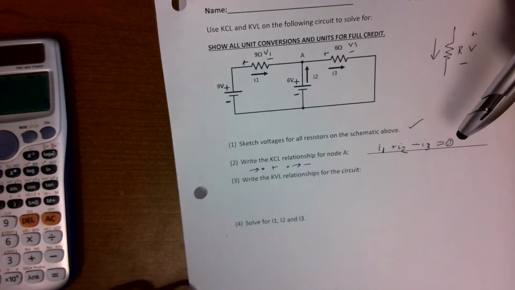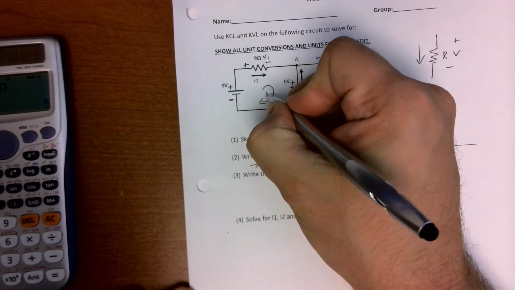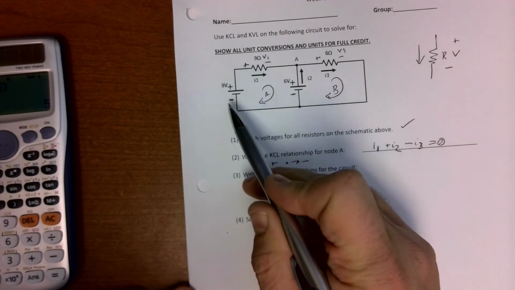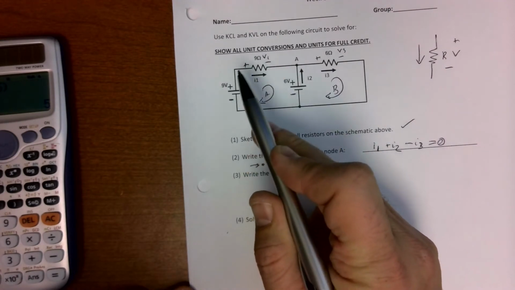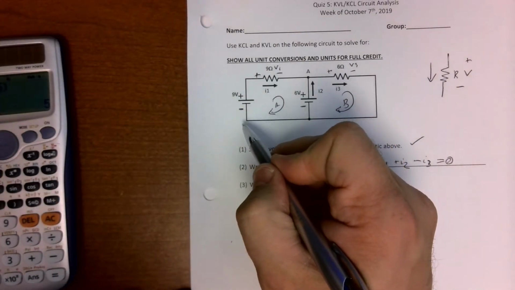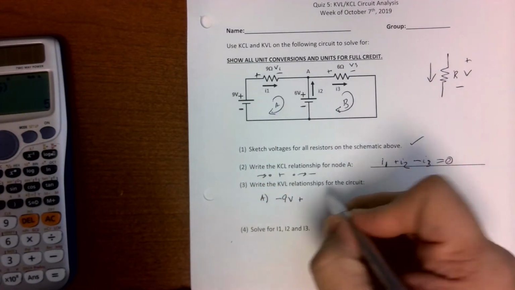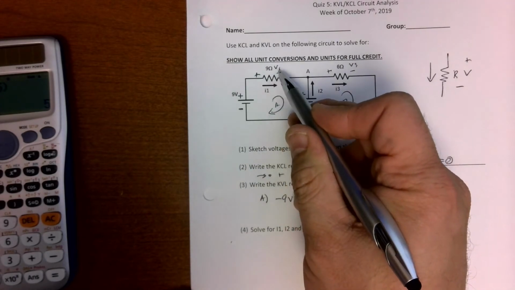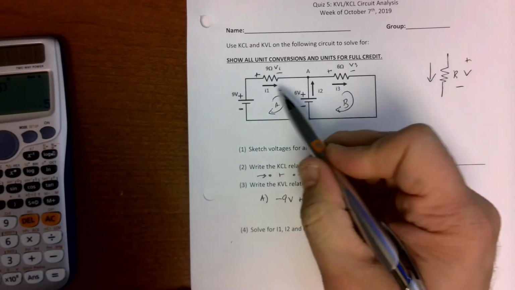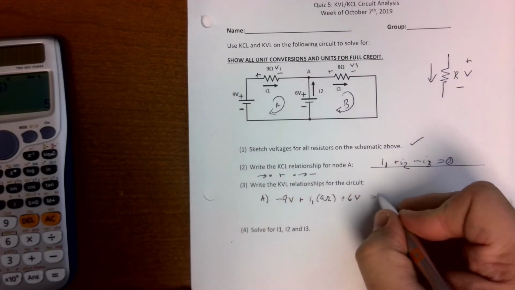Now we can write our KVL relations for the circuit. We have two loops here, loop A and loop B. Remember, we go clockwise, and if we hit a negative first, we write a negative sign, and positive first, positive. For loop A, we start in this corner out of habit, and we go minus 9 volts plus V1, which is I1 times 9 ohms, plus 6 volts, all the way back, is equal to 0.